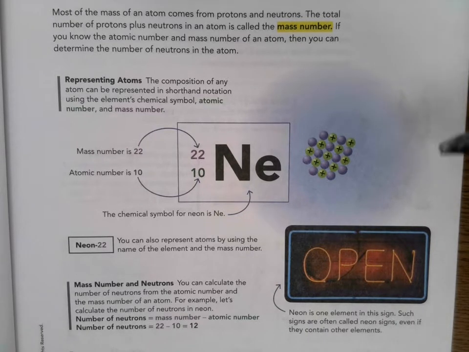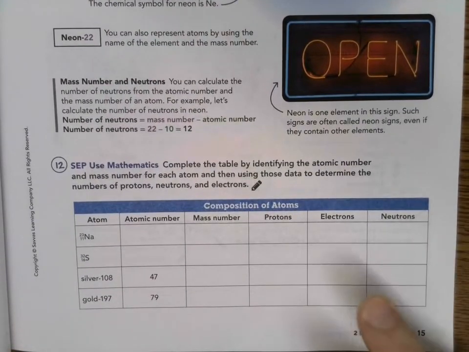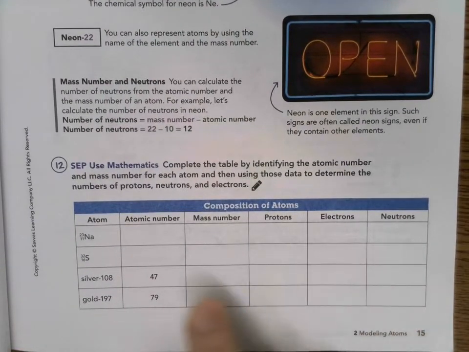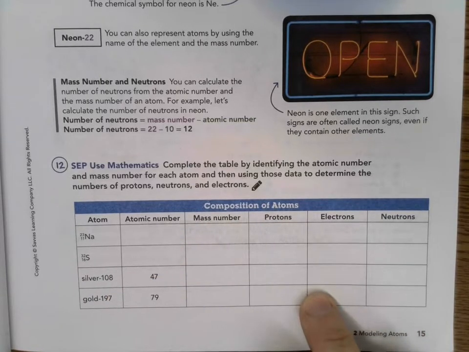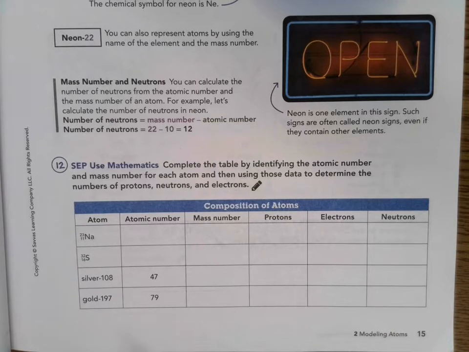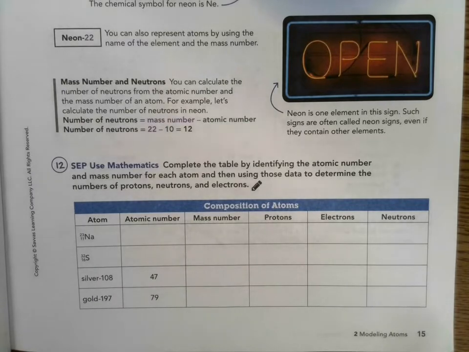So let's come down here. I want you to fill out this table, and I want you to make predictions on what these are. And I will go through it with you. How about that? I will do it with you. So I'm going to pause the video. I want you to fill this in, and then I will give you the answers for this.